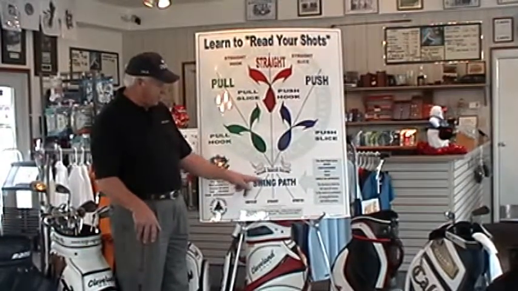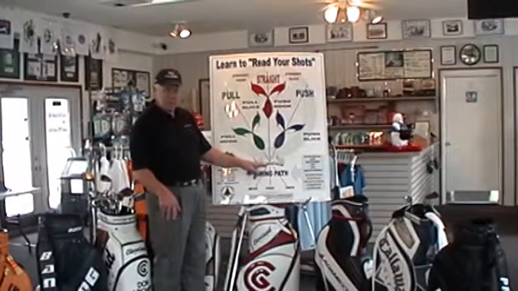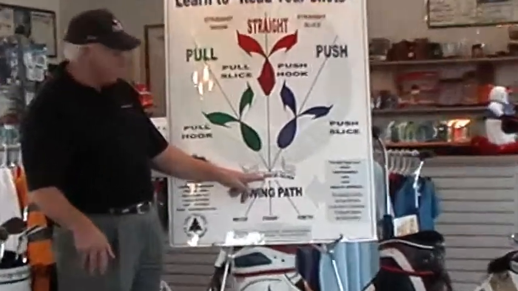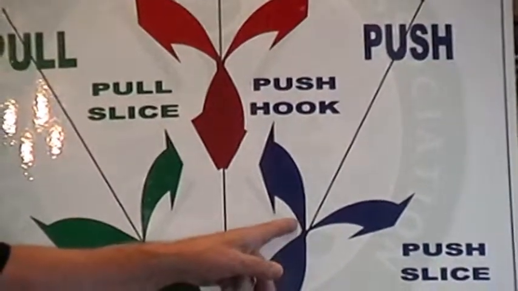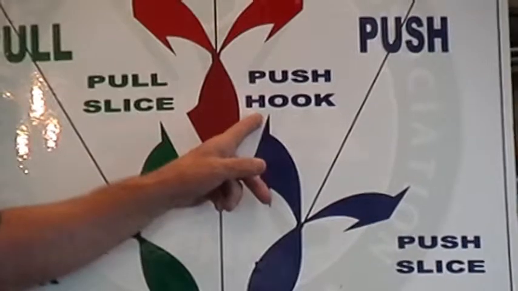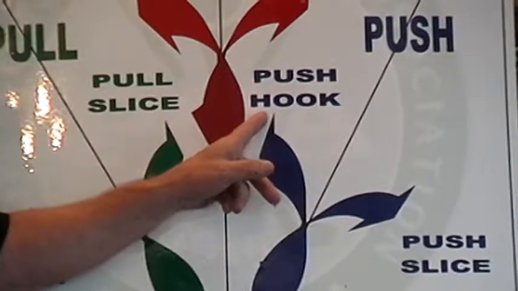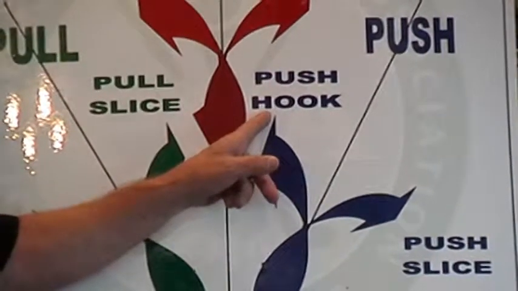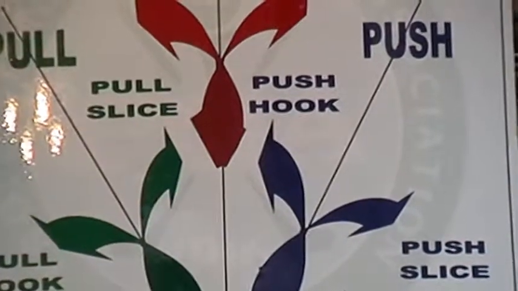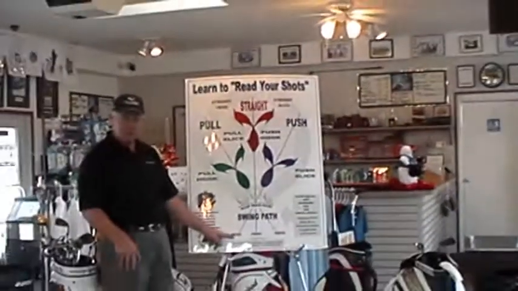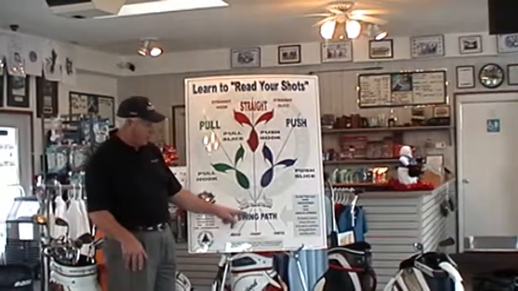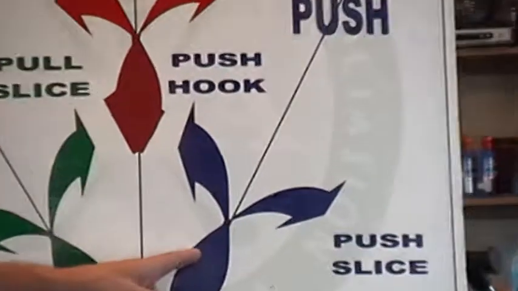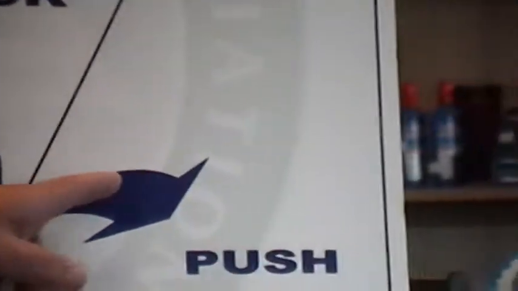In the same way, if the club face is closed at impact and we're swinging from the inside to the outside, the ball will go out and, because of the spin from the closed face, it will hook to the left. It's a push, but a push hook. And again, if the face is open, it'll be a push again, but it will go to the right, and it'll be what we call a push slice.